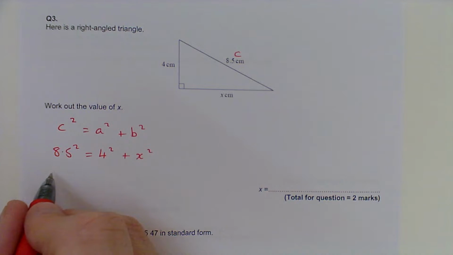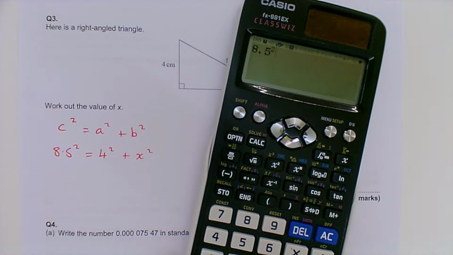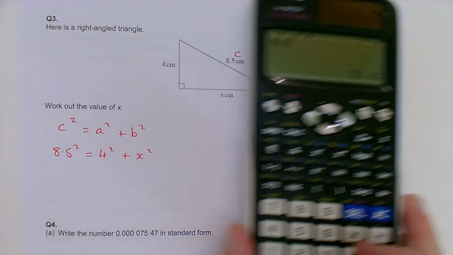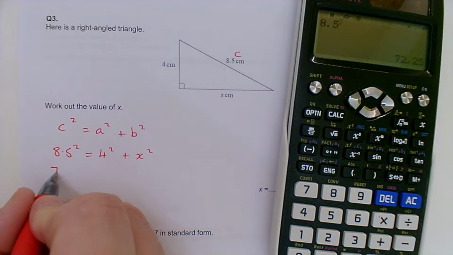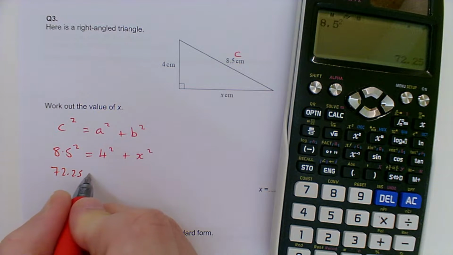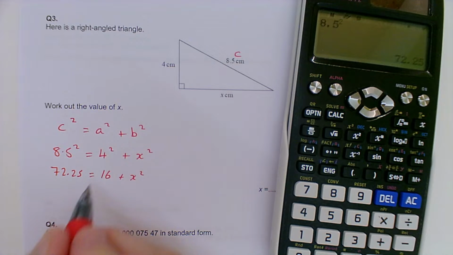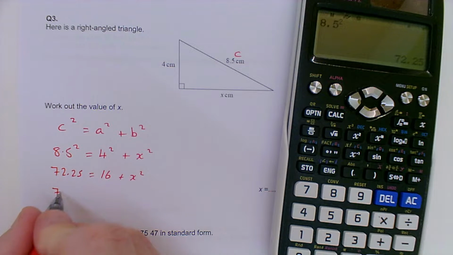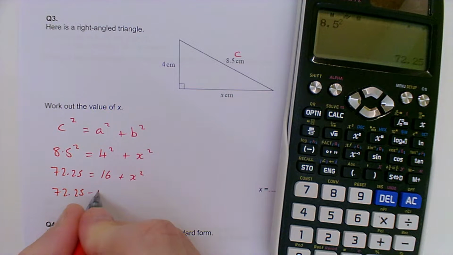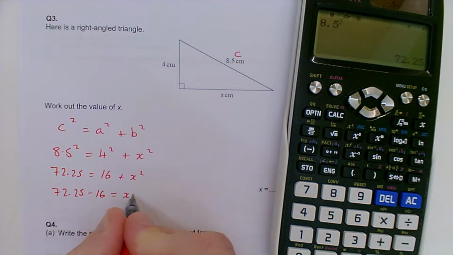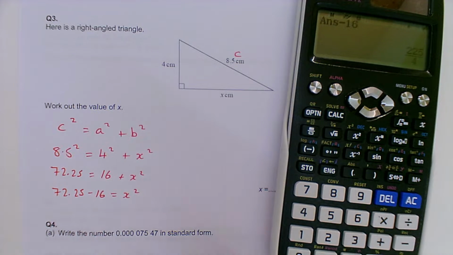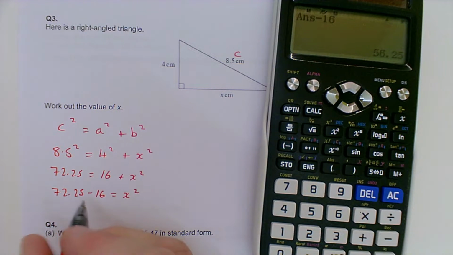So if I work out what 8.5 squared is, as a number, 72.25. So 72.25 is equal to 16 plus x squared. I'm doing every step here. Subtract 16, which gives me 56.25.